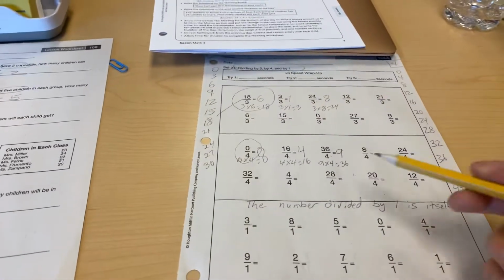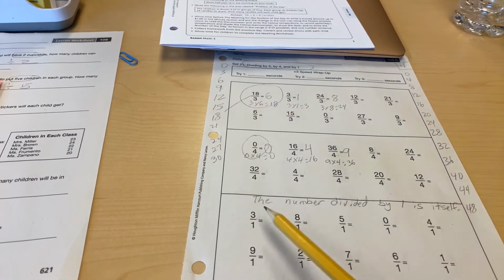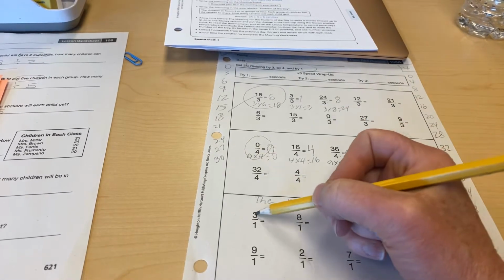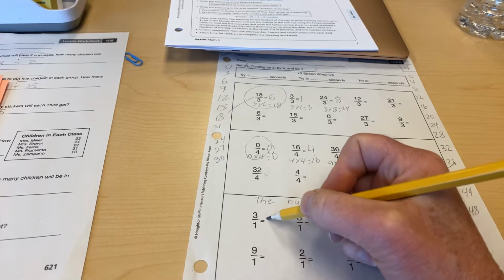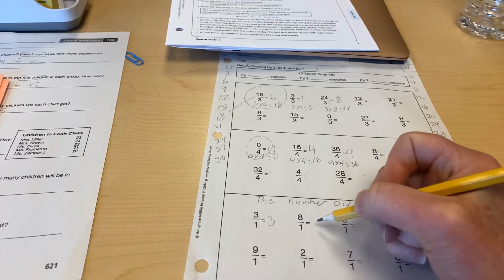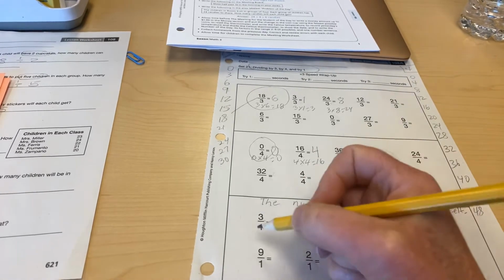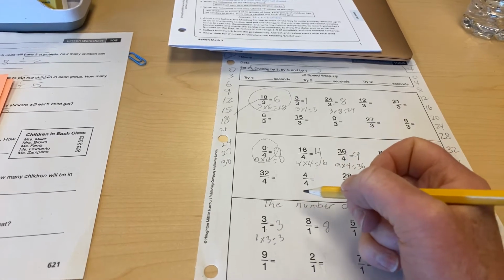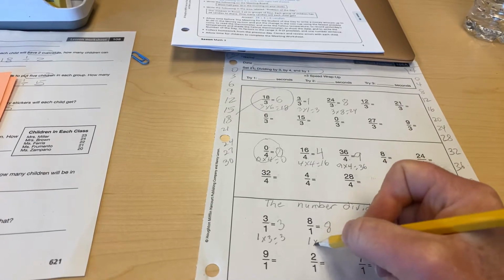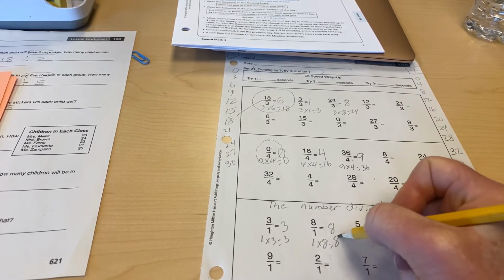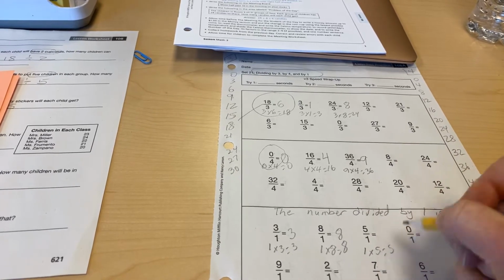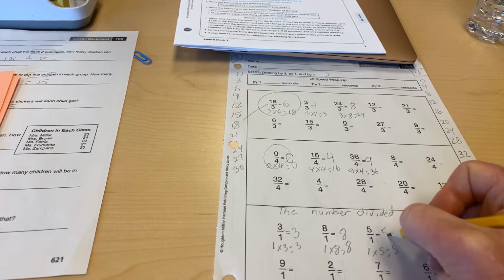And down on the 1s, I need to remind you that a number divided by 1 is itself. So 3 divided by 1 is going to be 3. 8 divided by 1 is 8. Or remember, 1 times 3 equals 3. That just means 1, 3. Or 1 times 8 equals 8. And 1 times 5 equals 5. So 5 divided by 1 equals 5. We'll go to our next page now.